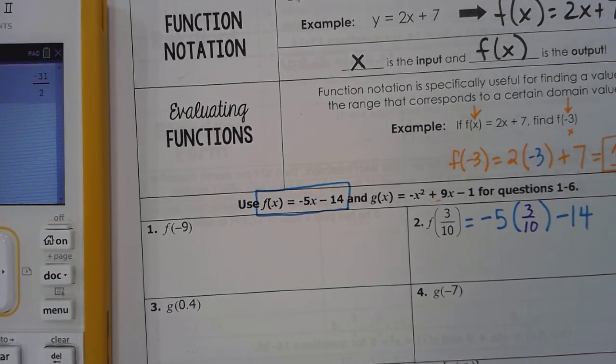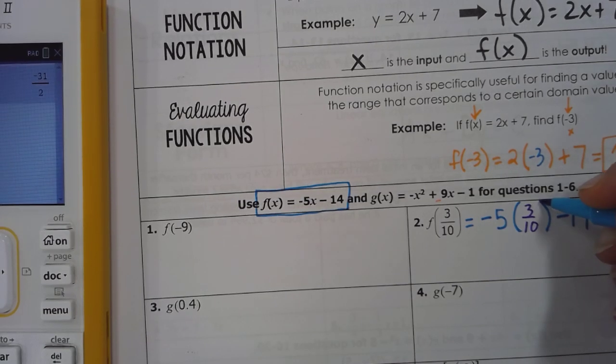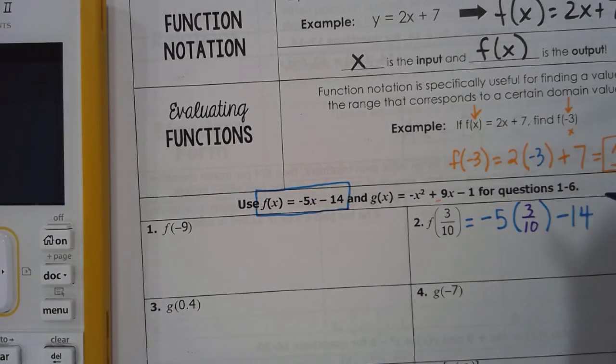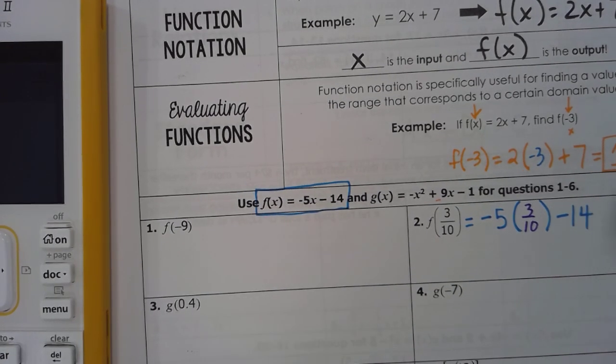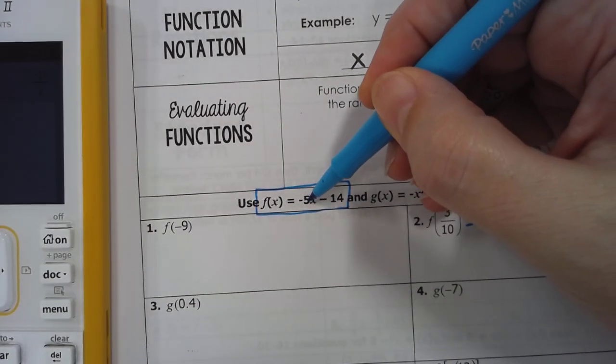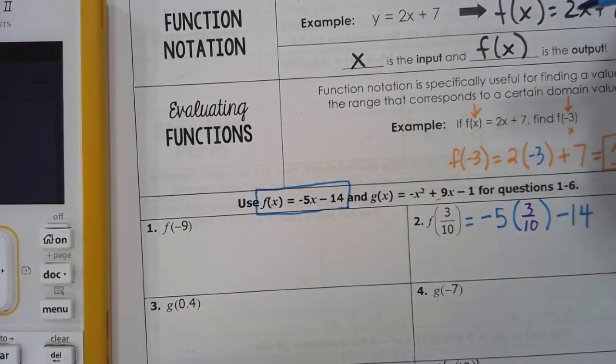You don't have to type it. But at the end of this parenthesis, if you put negative 14, your calculator is going to read that as multiply. So that's why it needs to be a subtraction sign. In between the 5x and the 14 has to be a plus or a minus.